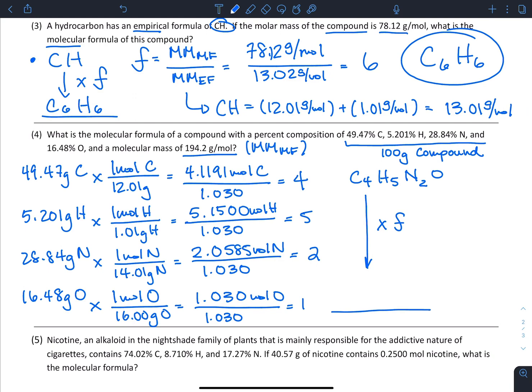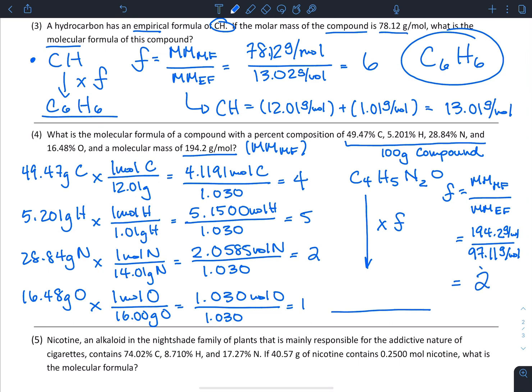formula. All right, so that factor, as we said earlier, is equal to the molar mass of the molecular formula divided by the molar mass of the empirical formula. Well, we've been given the molar mass of the molecule at 194.2 grams per mole. Off to the side, I'm going to calculate the molar mass of my empirical formula. So I'll take 4 carbons plus 5 hydrogens plus 2 nitrogens plus an oxygen. I add all that up, and I get a molar mass of 97.11 grams per mole. So when I do this division, I get a whole number of 2.